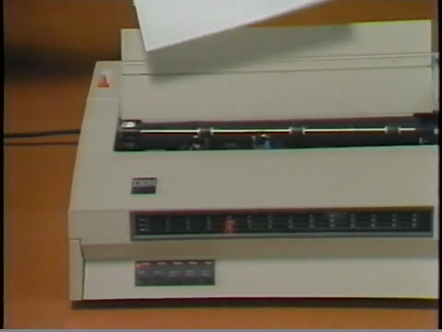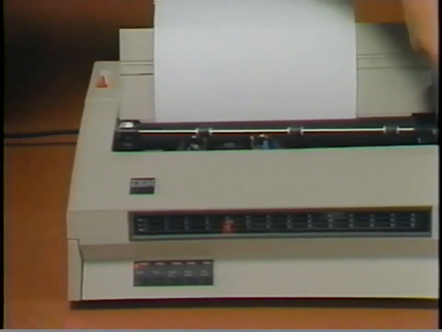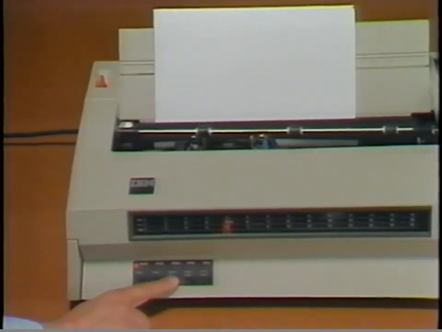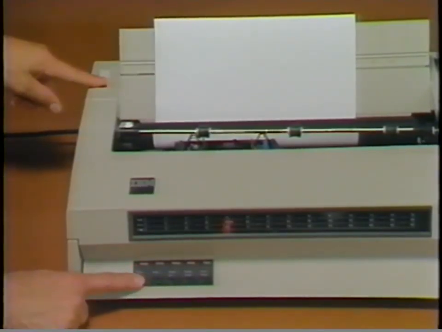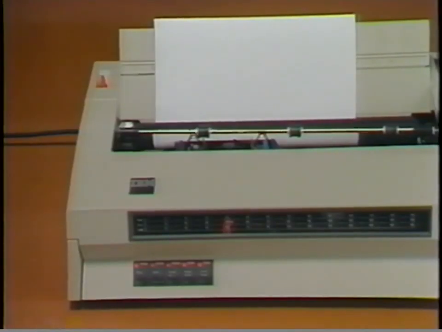The next step is to run the printer self-test. Load a sheet of paper. Then turn the power switch off. Hold the stop button and turn the power switch back on to start the test.